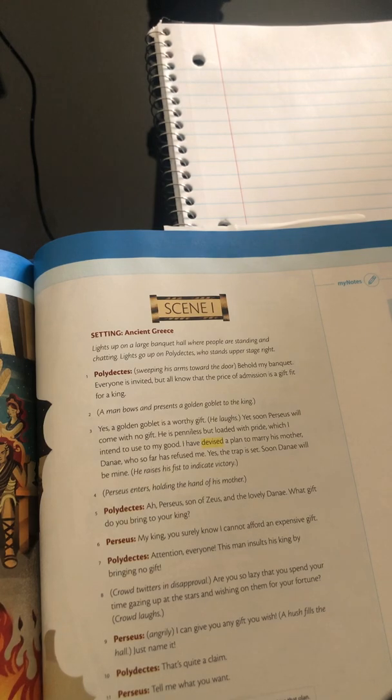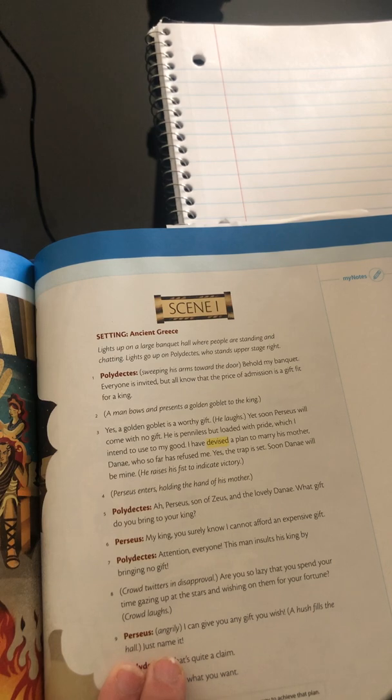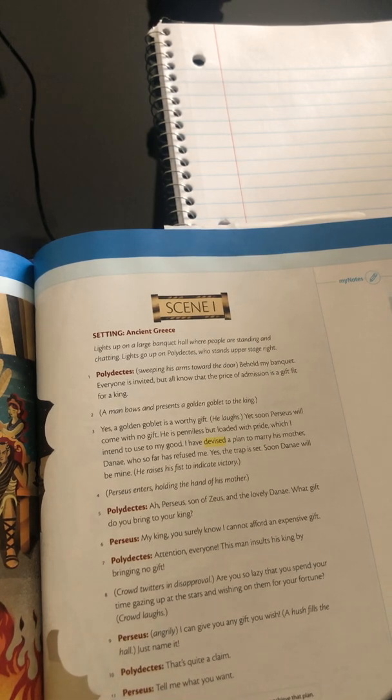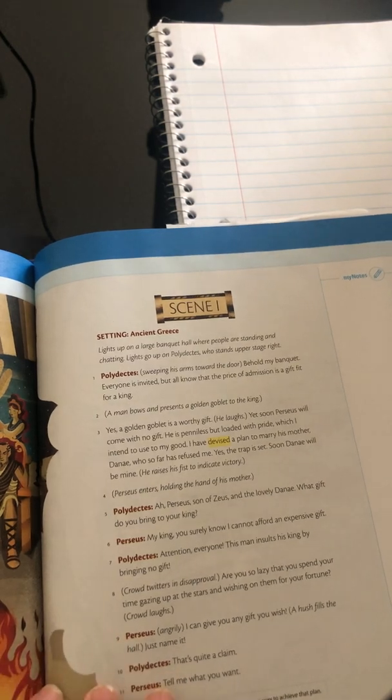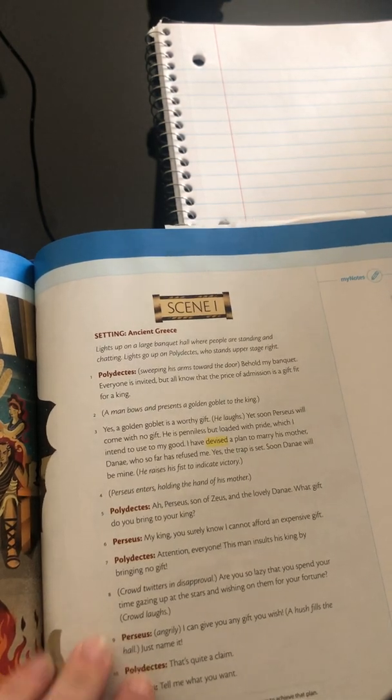Fortune. Crowd laughs. Perseus, angrily: I can give you any gift. A hush fills the hall. Just read it. That's quite a claim. Tell me what you want.